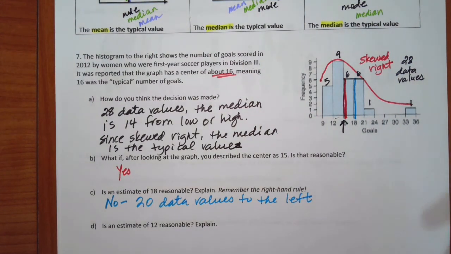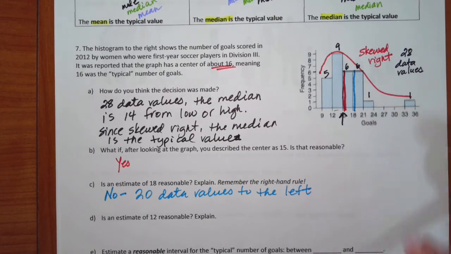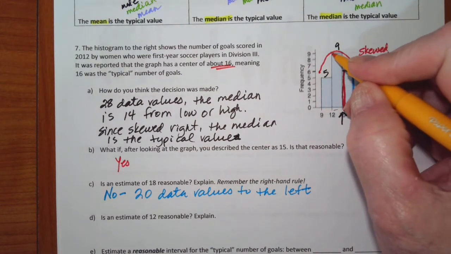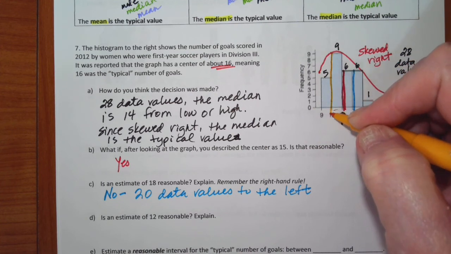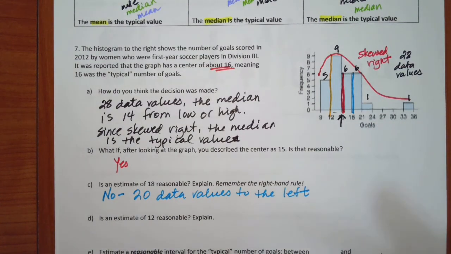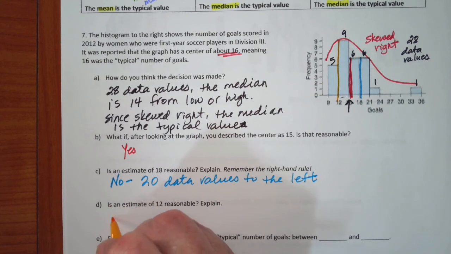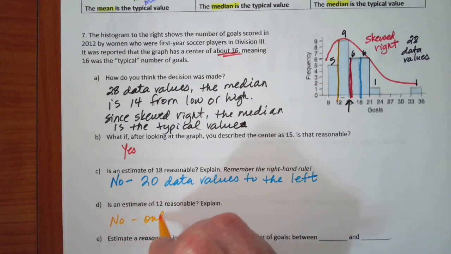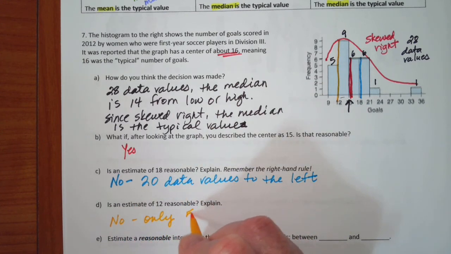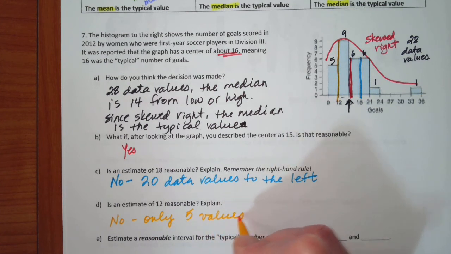So that's not going to work. Okay, let's look at another one. Let's look at 12. 12 is in this bin. Is 12 reasonable? No. Only 5 values to the left.